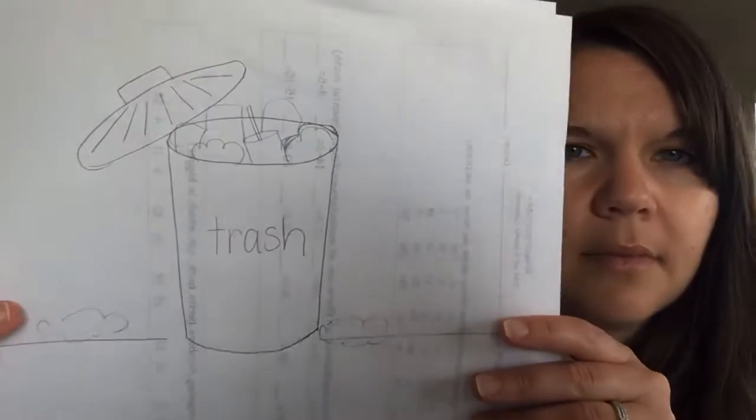Okay, you can make that trash can as silly as you want. You can color it in, and then we're going to write trash on the trash can. And then let's think of some more ash words. Trash, lash like an eyelash. Okay, so I'll put that up here.